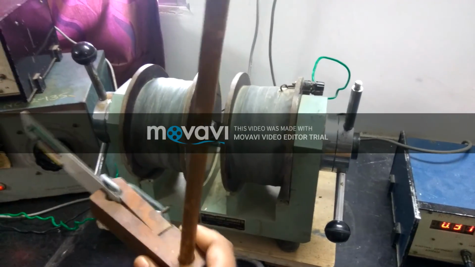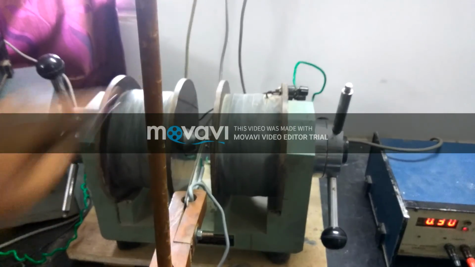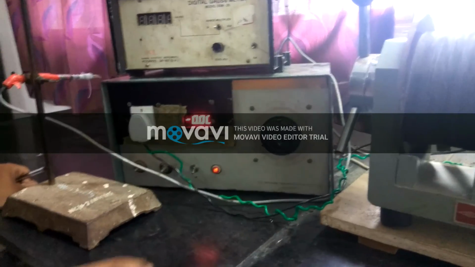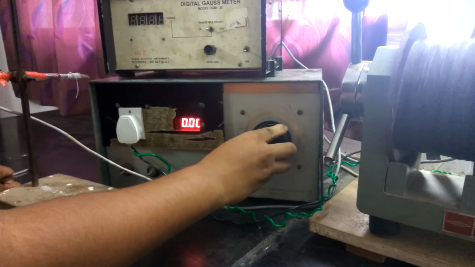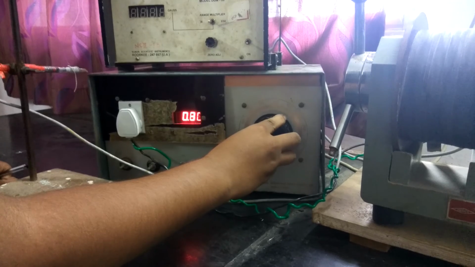First of all, insert the semiconductor between the pair of electromagnets and adjust the current of the constant power supply to 0.5 ampere by rotating the knob.